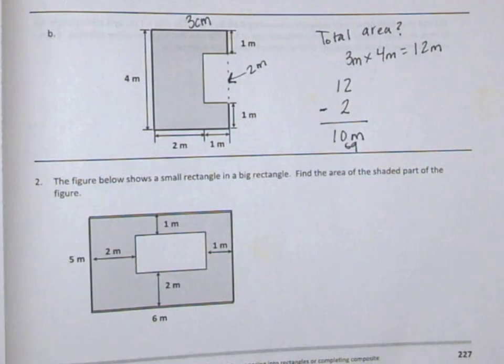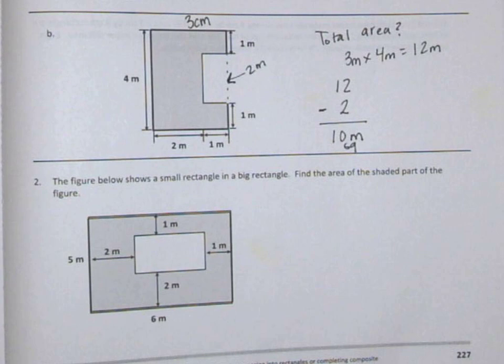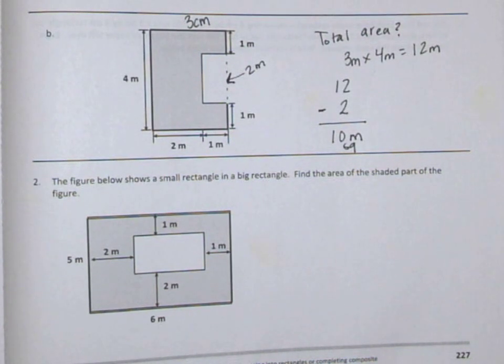Part 2 is a little bit tricky. I am going to give you about a minute to look through it to see if you can figure out what you think you should do.